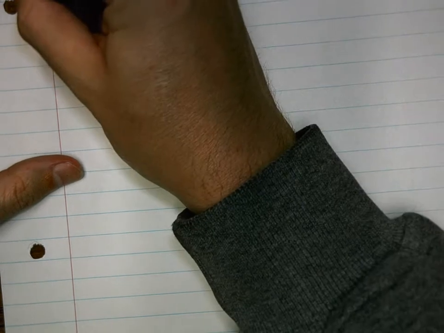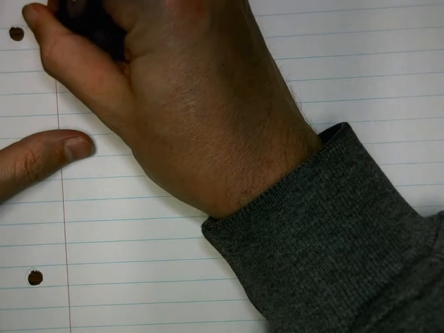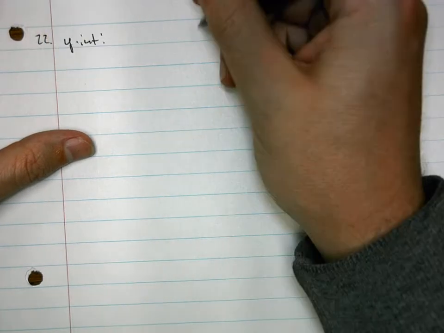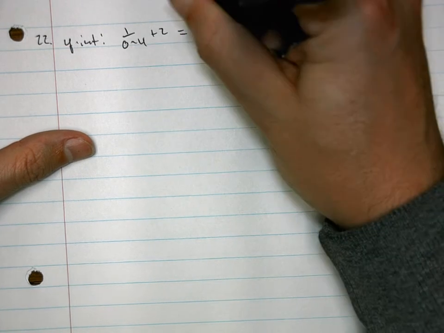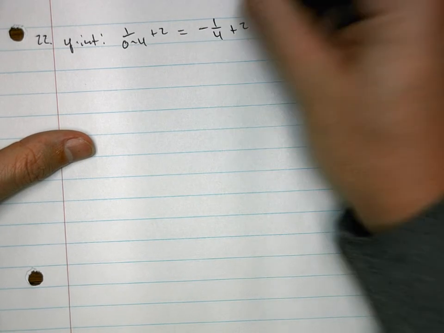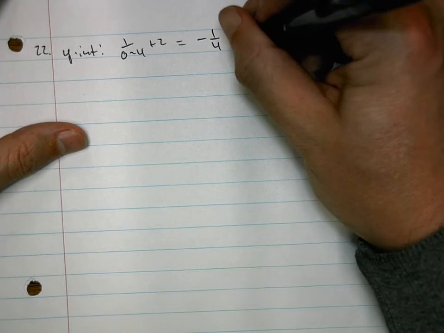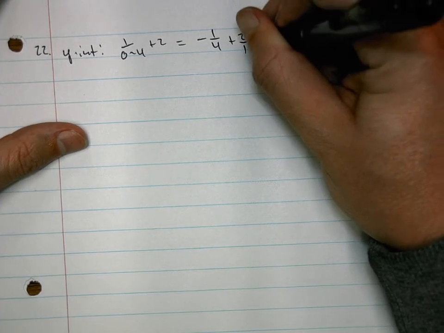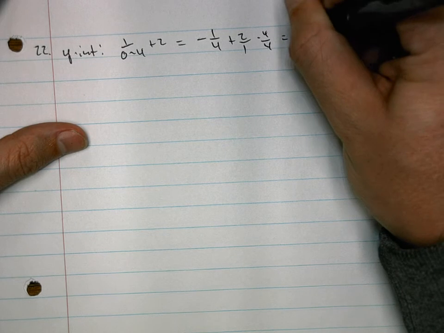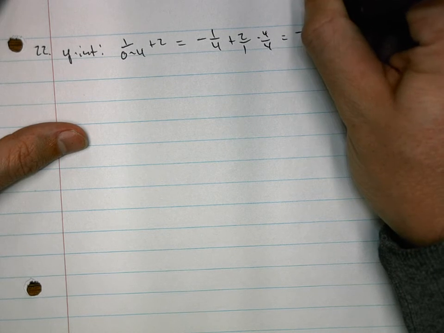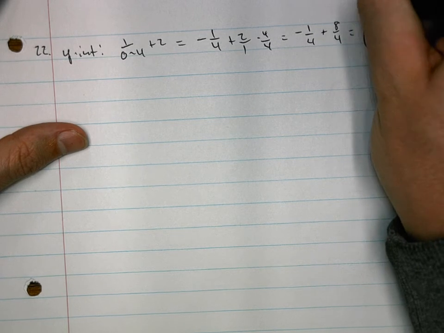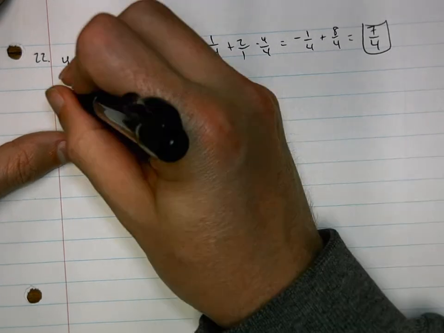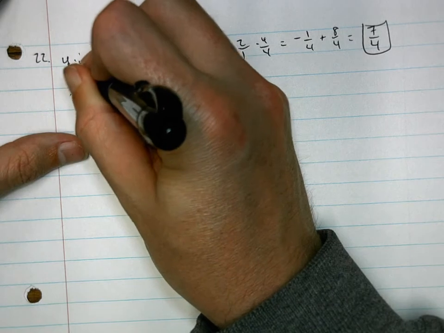22. Find the x and y intercepts. To find the y-intercept, you plug 0 into x. So 1 over 0 minus 4 plus 2. That's negative 1 over 4 plus 2. And if you wanted to see this, we're going to multiply top and bottom by 4 to get common denominators. So it's negative 1/4 plus 8 over 4, which comes out to 7 over 4 for our y-intercept. Our y-intercept is 0, 7 over 4.